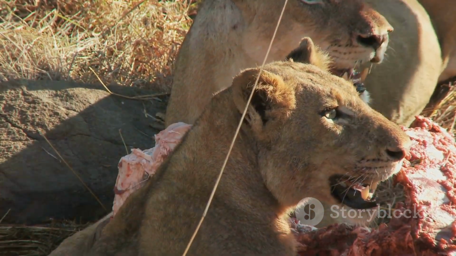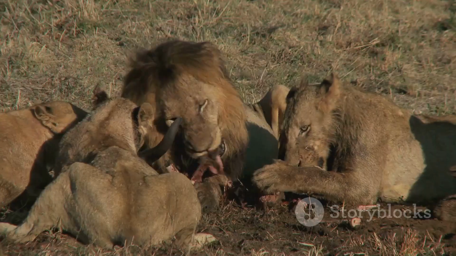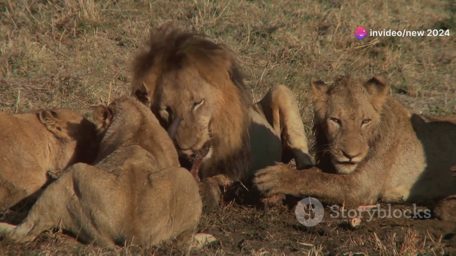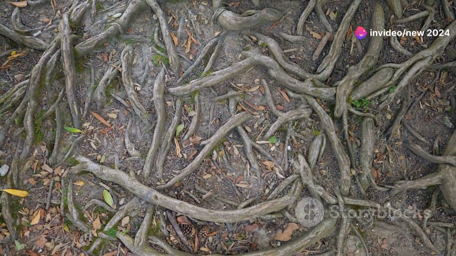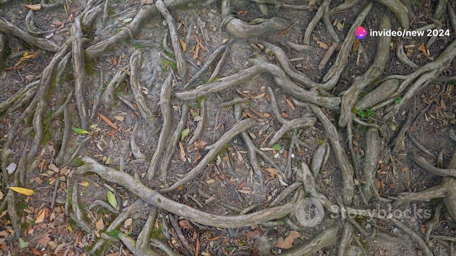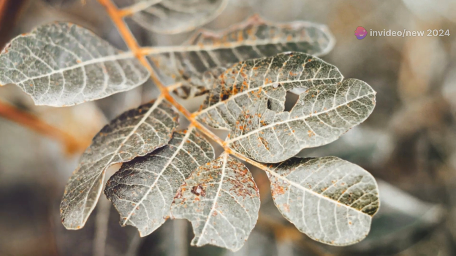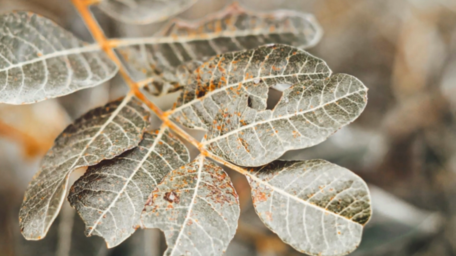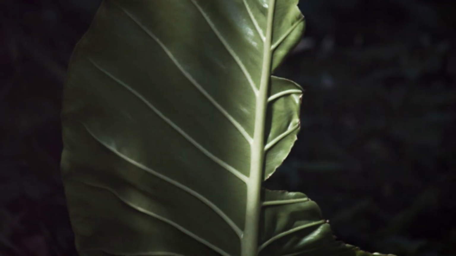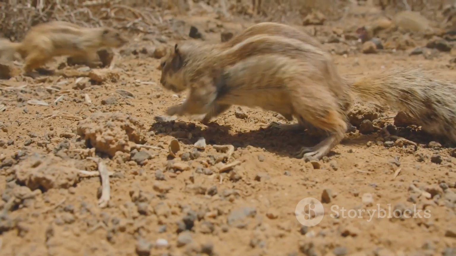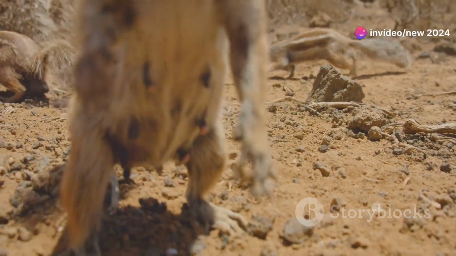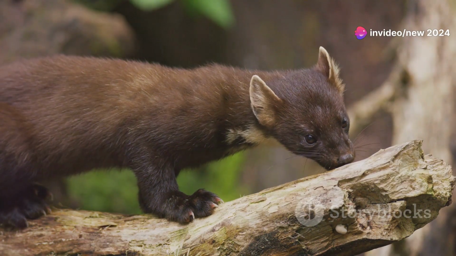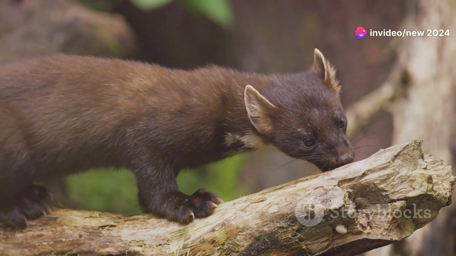A pride of lions gathers around a recent kill, their hunger satiated by the nutrient-rich meat. Meanwhile, a towering oak tree draws minerals and water from the soil, its leaves bathed in sunlight as it manufactures its own food through the miracle of photosynthesis. These diverse strategies, these methods of acquiring and utilizing nutrients, are all manifestations of nutrition, a fundamental pillar of life.